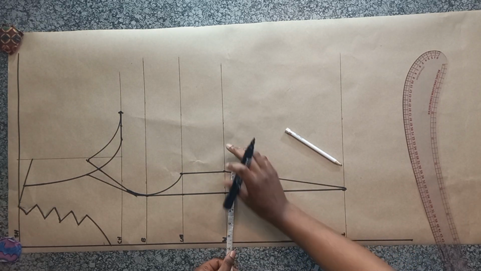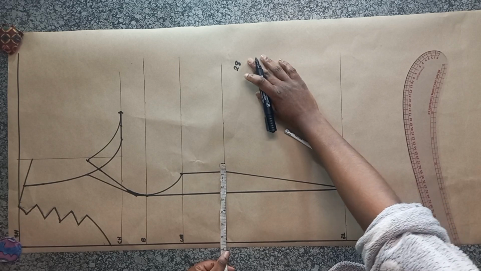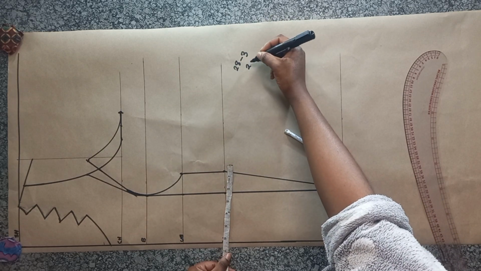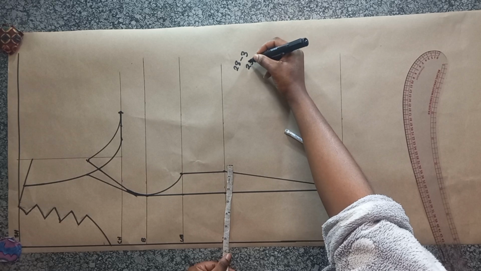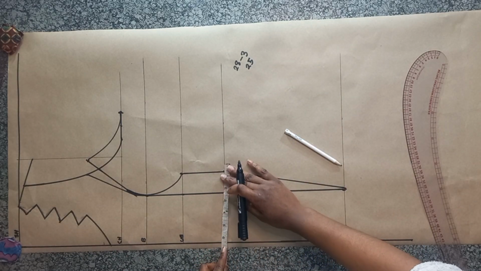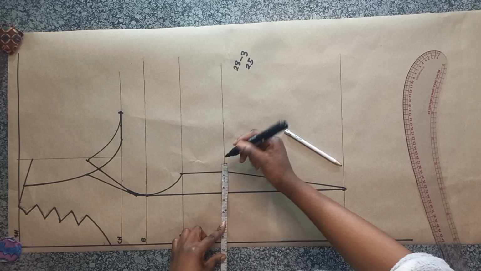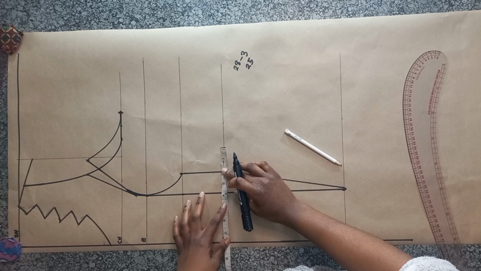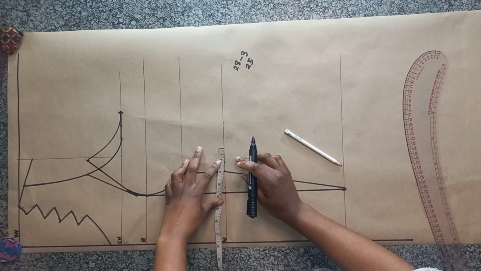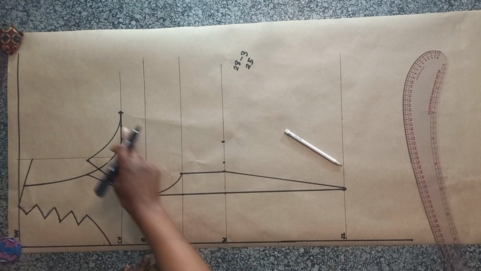So my original waist is 28 and I would try to snatch 3 inches from this corset, and now my new waist would be 25. So 25 divided by 4 is 6.5, so I would mark that. Then I would replace 1.5 inch, that is for the darts, and I'll connect that to that. From that chest line, I'll connect it to the waistline.